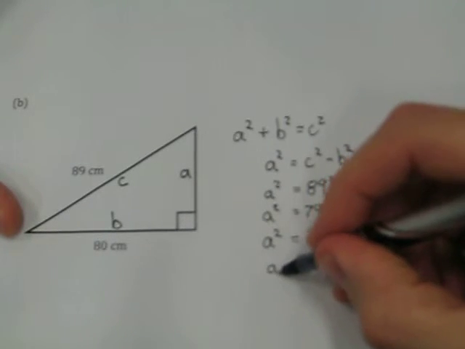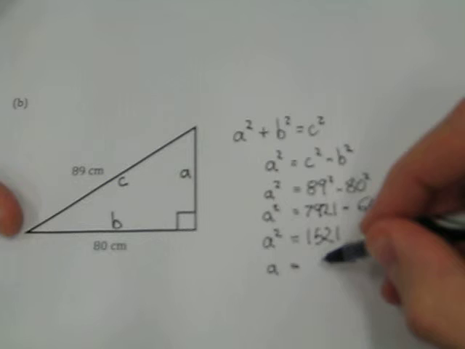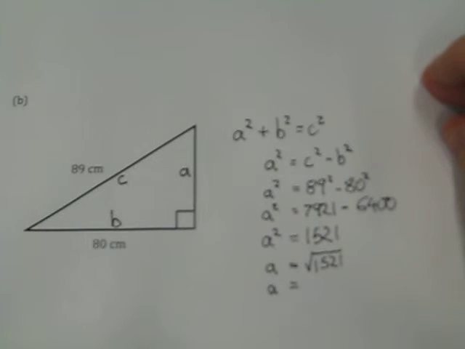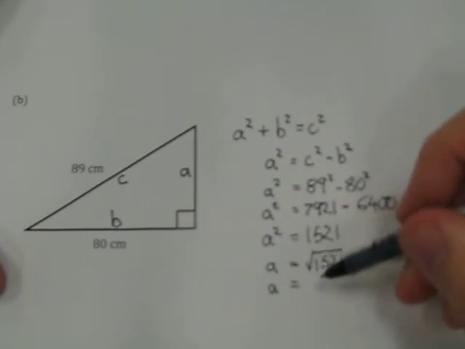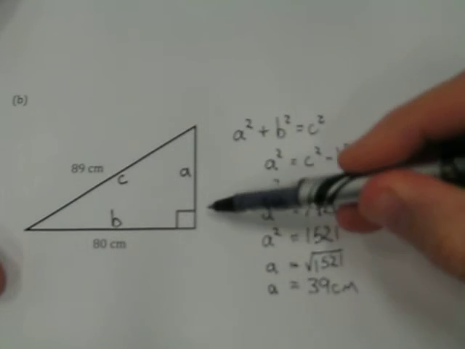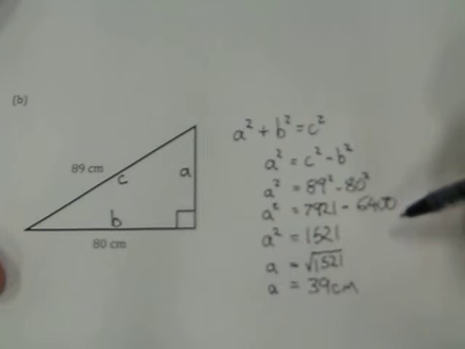So if we square root both sides, A is equal to the square root of 1,521. Therefore A is equal to 39 centimetres. So the length of A is 39 centimetres.